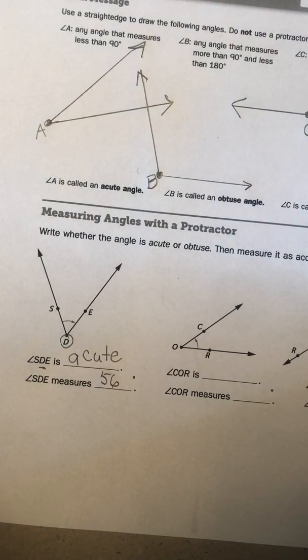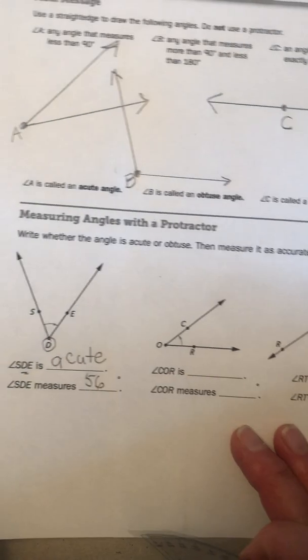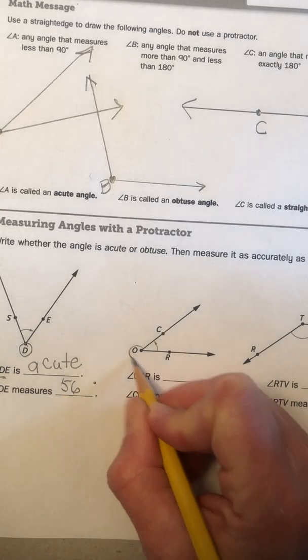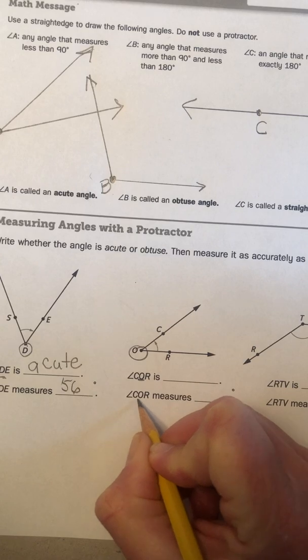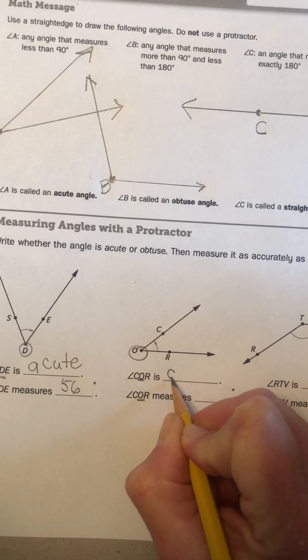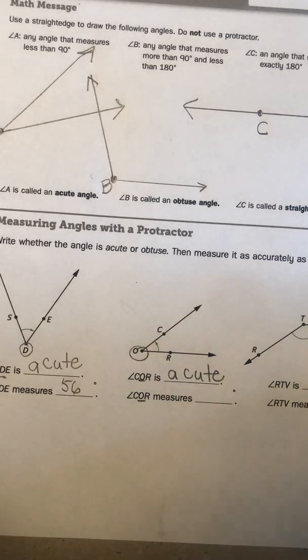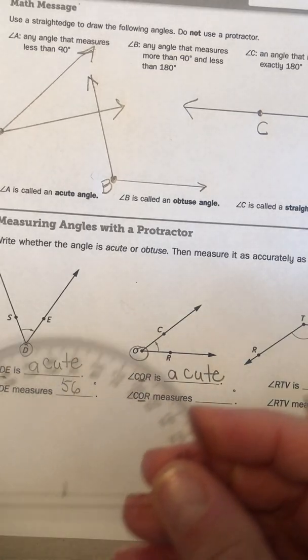So if you measured 54, 55, 56, 57, I would say you're fine. Angle COR, notice the vertex is O, and therefore it's listed in the middle. This is also an acute angle. It is less than 90 degrees. And let's go ahead and measure it.